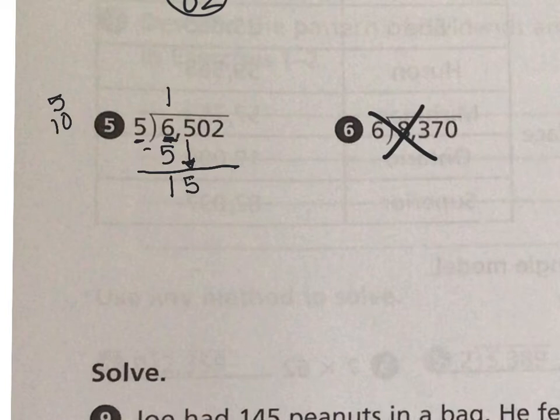How many times does 5 fit into 15? Well, I look at my chart, 5, 10, 15. It fits in 1, 2, 3 times, doesn't it? And 3 times 5 is 15. And then I subtract 0. I check, do I have another number to bring down? Yes, I do. Got to be neat about it. I bring down a 0. Okay. Does 5 fit into 0?